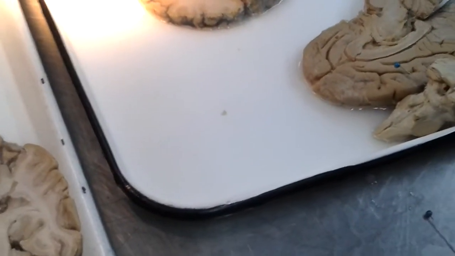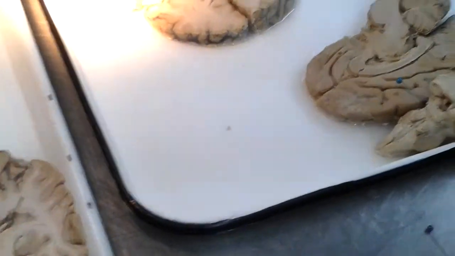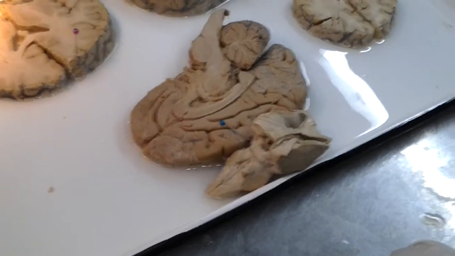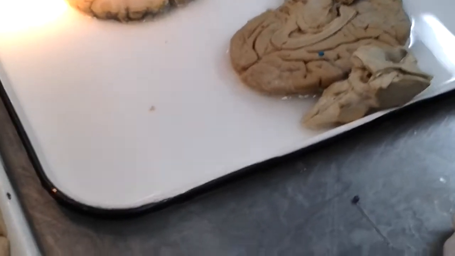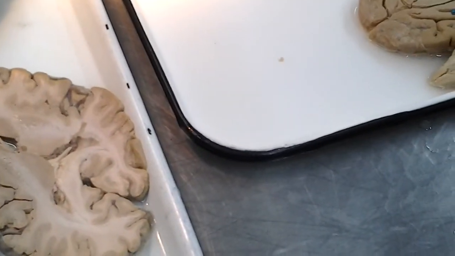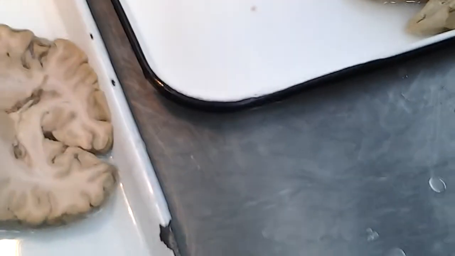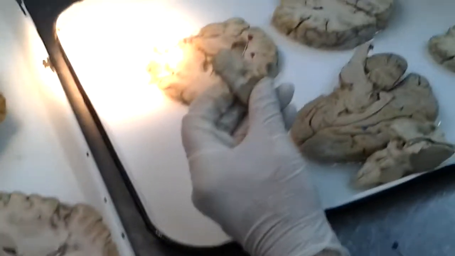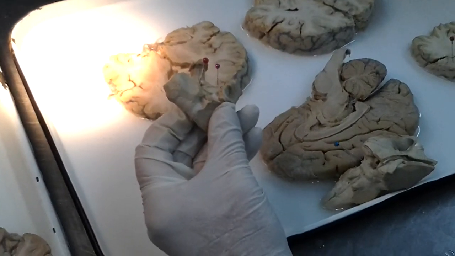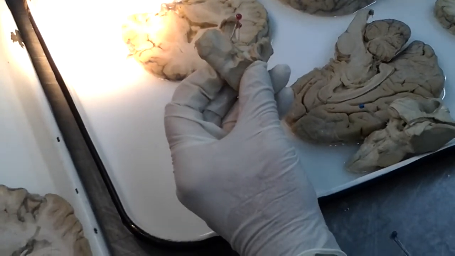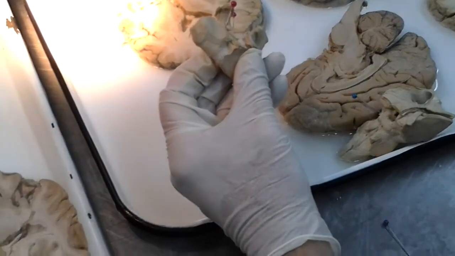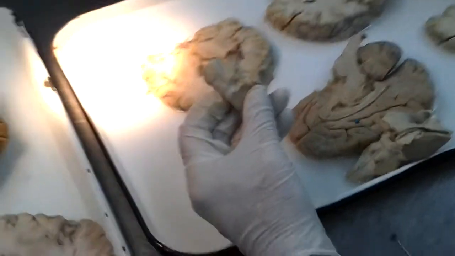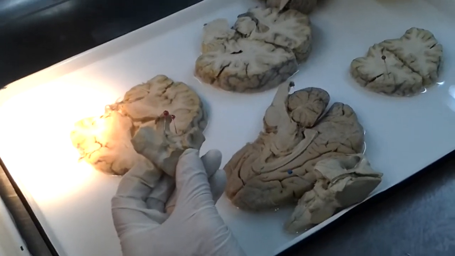The thalamic nuclei project to which layer of the cortex? He's very hot in neuroanatomy. Goes to layer 4 of the cortex. That's the receptive layer. Very good. And the output layer is layer 5. What's the innermost layer called? Multiform. Outermost layer is known as what? Molecular.